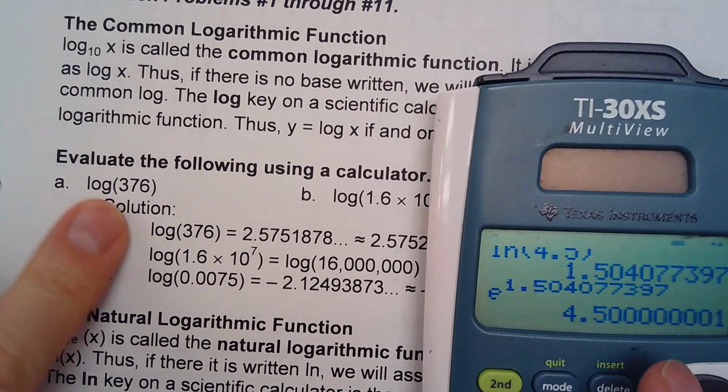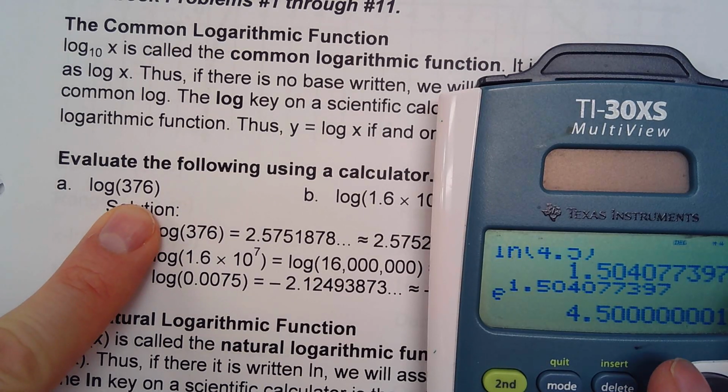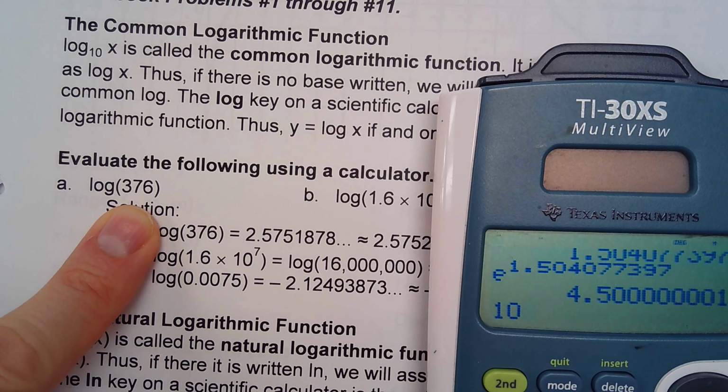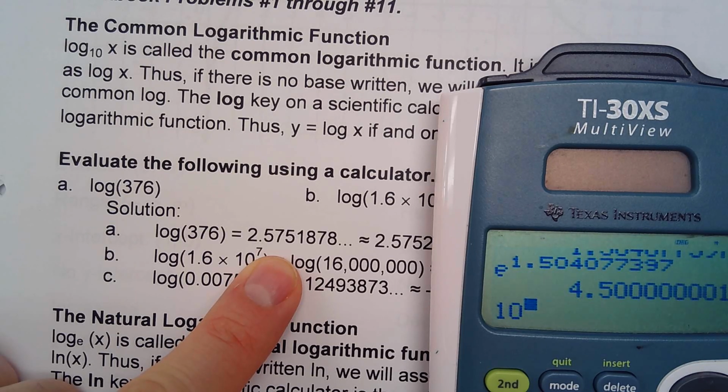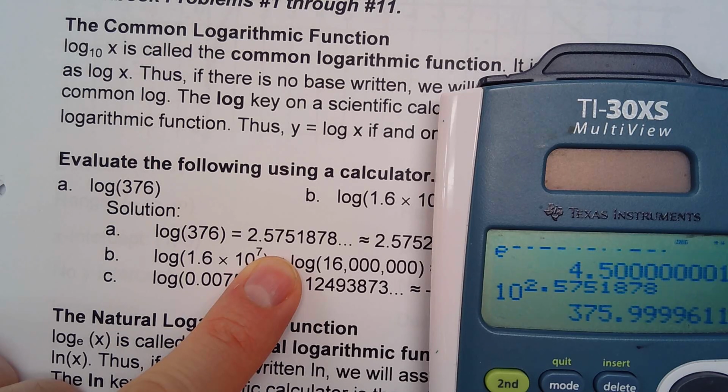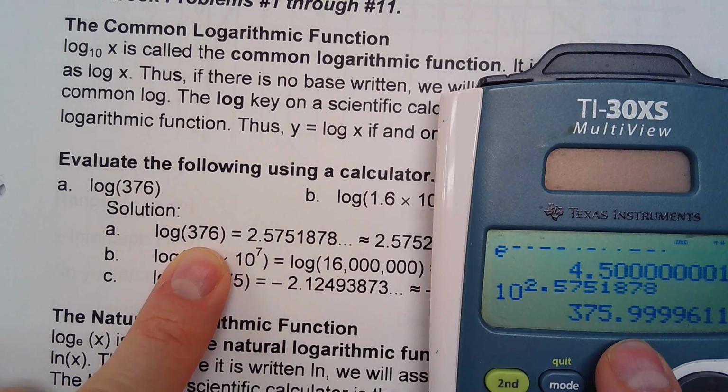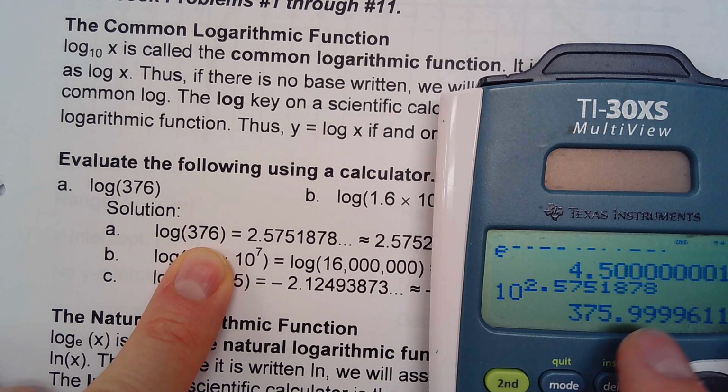Or like when we did this one up here, if I take 10, raise it to our approximate answer, 2.5751878, notice I get something very close to 376.